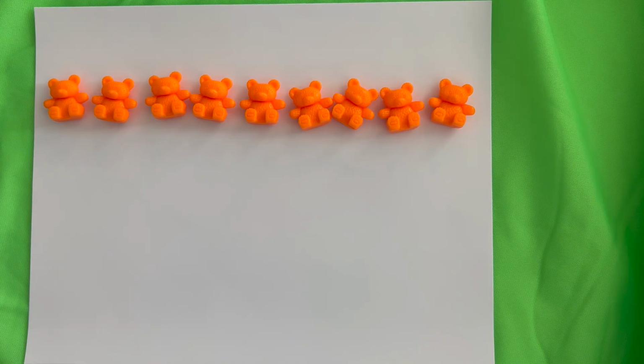First, I would like for you to get 9 objects of the same color in front of you. It does not have to be bears, it can be colored tiles. You just need something to be able to physically manipulate. Press pause, and then when you are ready to continue, press play.